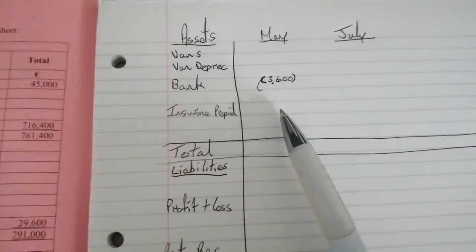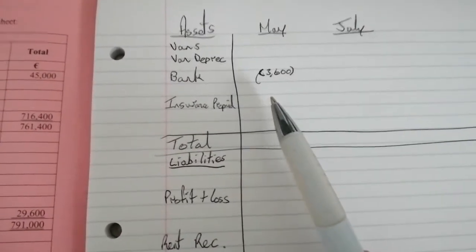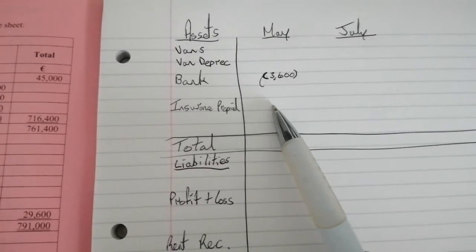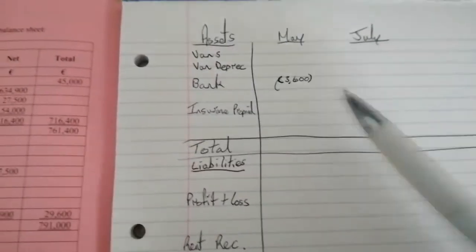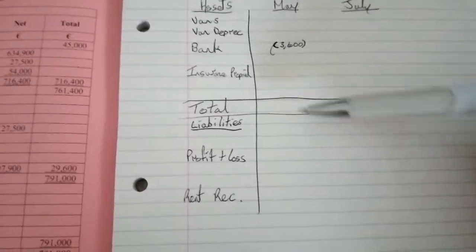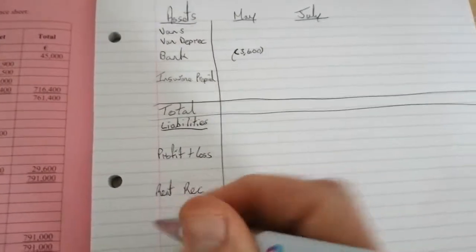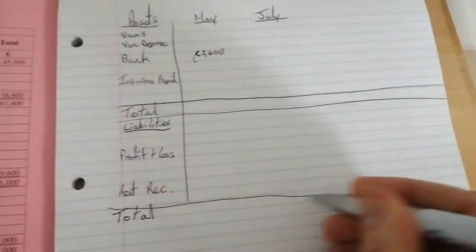So now all we need to do is put the 3,600 in here also. But we've got to decide, is it going to be a plus or a minus 3,600? That's the only thing we've got to decide now. And looking at what we've got already, what could I put in here to make sure I had the same total here as I have down here? Well, this was how hasty I was in drawing this. I didn't even put in the total.